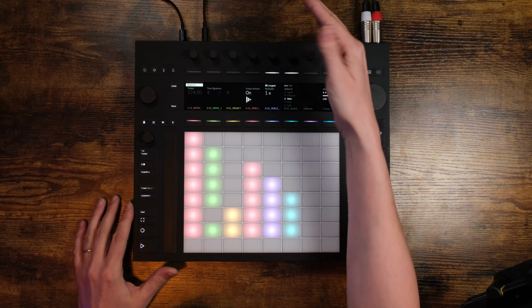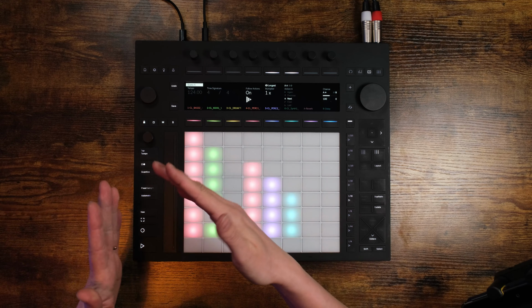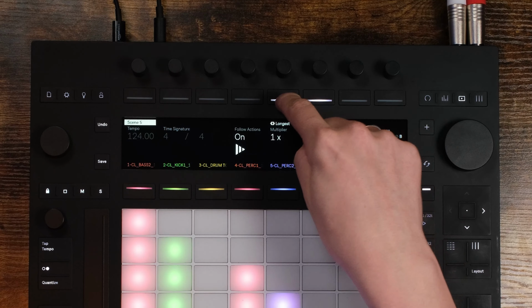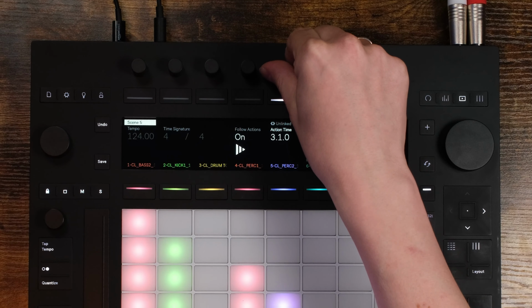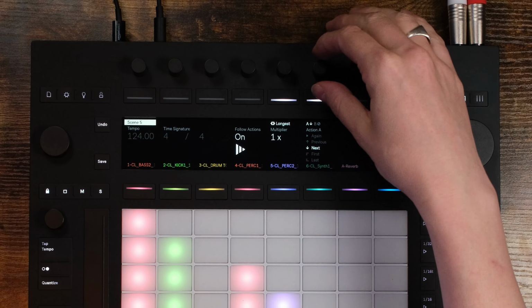Now when it's linked, it will look for the longest clip in the scene. So if you have loads of 2-bar clips and a 4-bar clip, it's going to wait 4 bars before it will launch the scene. Now, if you want it to go 2 bars, that's where you have to unlink it. And then you can go through here and select. I'm going to go back to link. And then follow-on action, again, all those types.